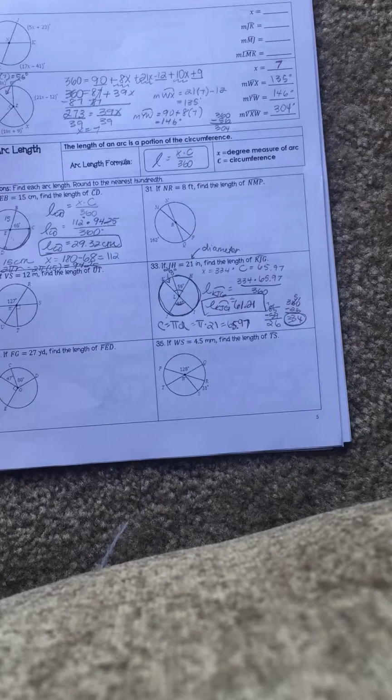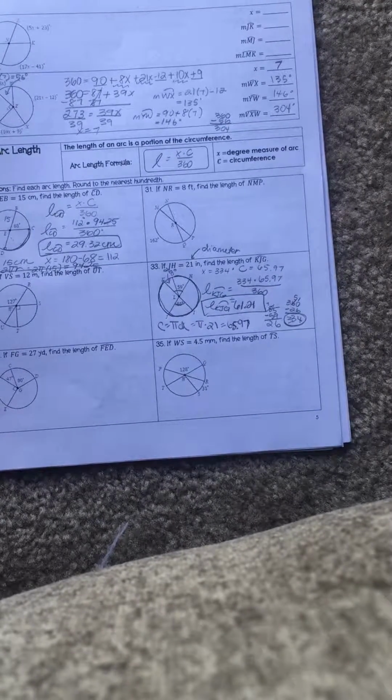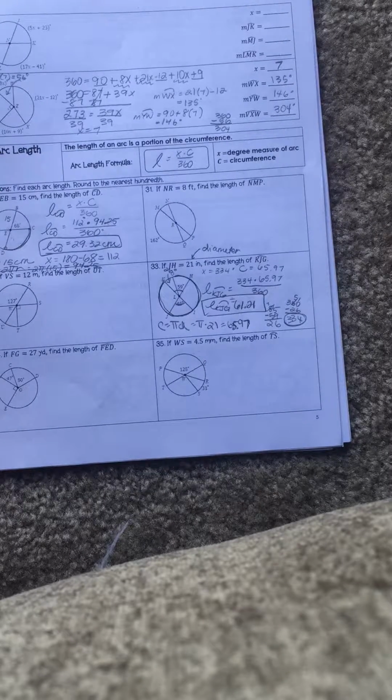The next file that you should see has the answers to these, but it's just the answers. So you won't necessarily know how to get it unless you watch these.